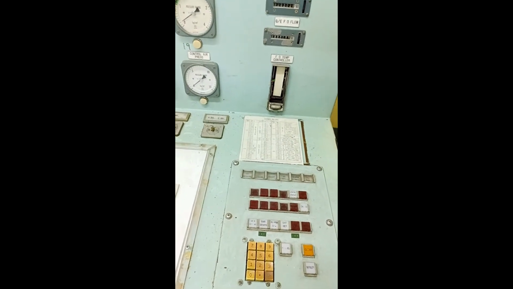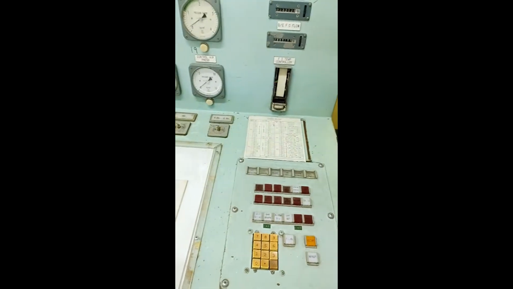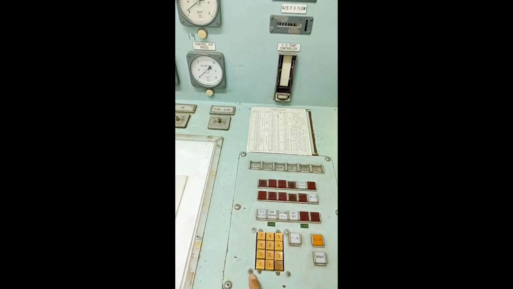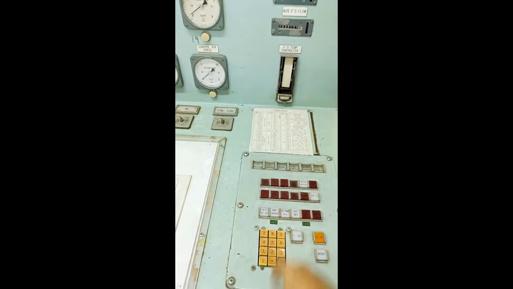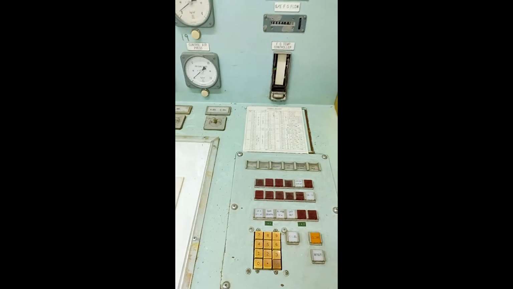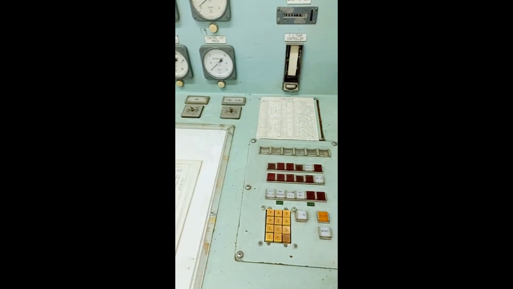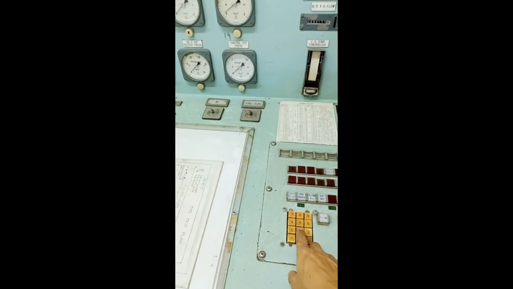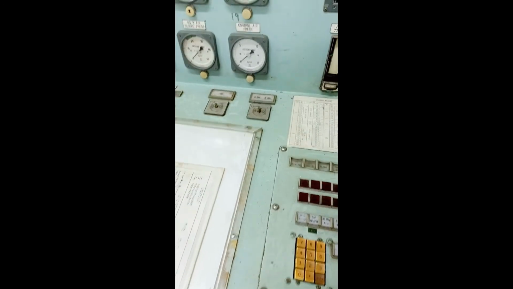And then for the data display, the bar graph, and the channel number, where the specific parameter is channeled, it has a corresponding number. So just dial it, and then it will appear on the screen.